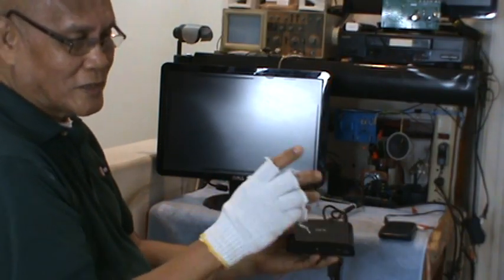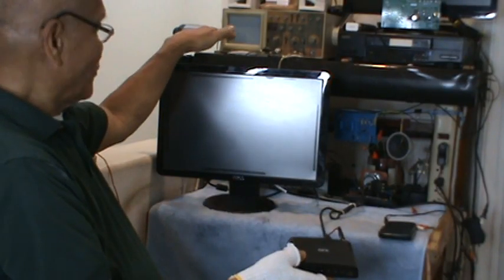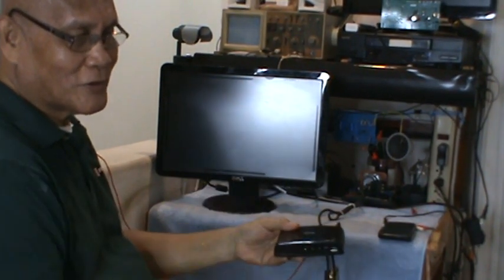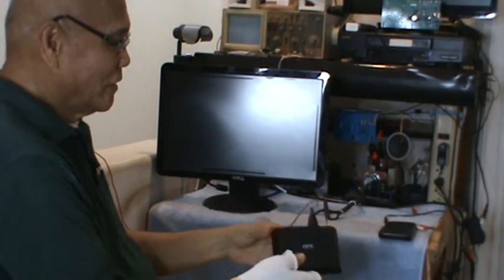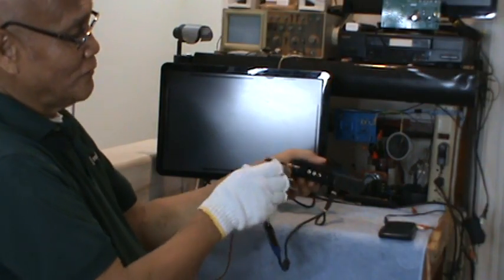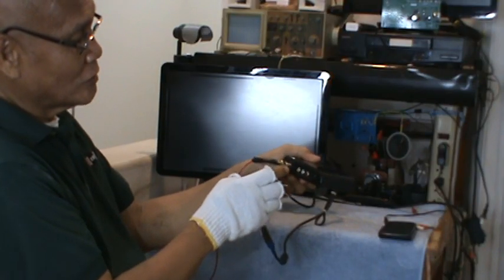So what I am emphasizing here is that computer monitors could be used as a display for high definition video. It should be high definition, it's not analog. And for this tuner here, this high definition output, it got no audio.